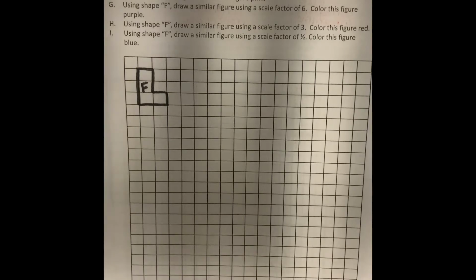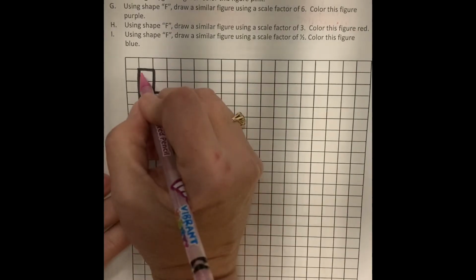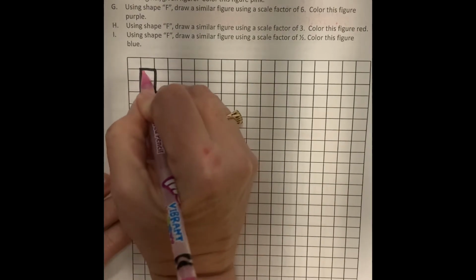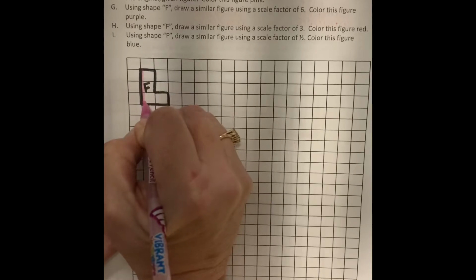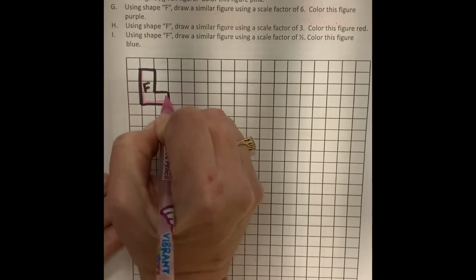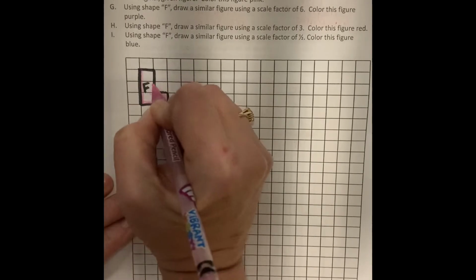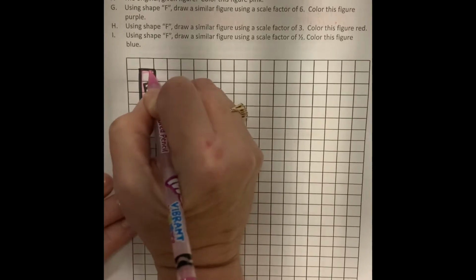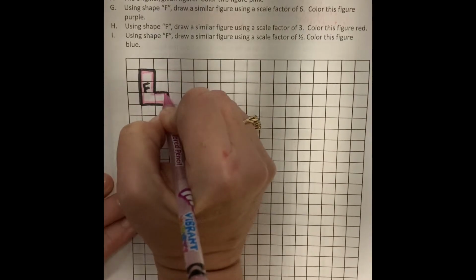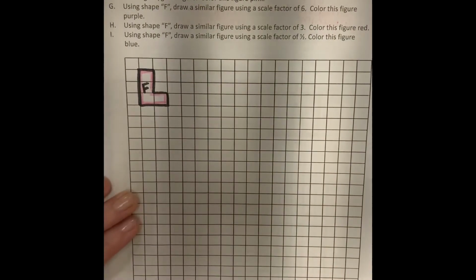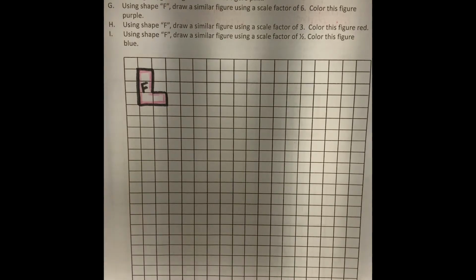I've given you a different figure. Figure F kind of looks like an uppercase L. Trace around it with pink. If you don't have these same colors, it's okay. I just don't want everything on the paper to be all the same gray color like pencil, and then it would be gray like the lines on the graph paper.